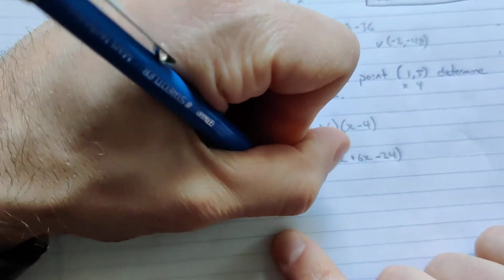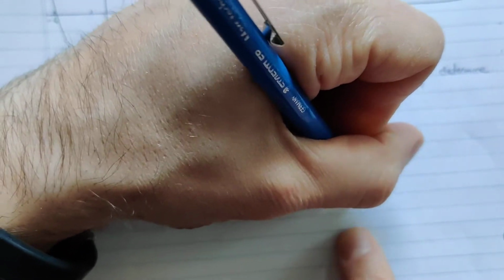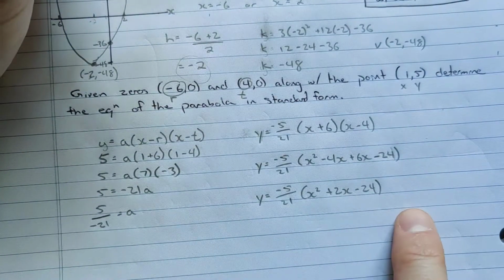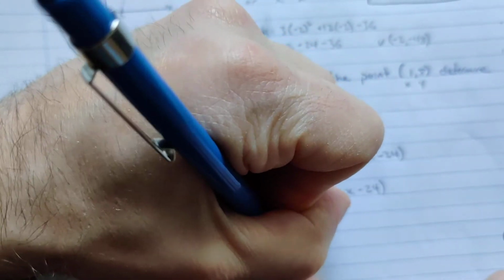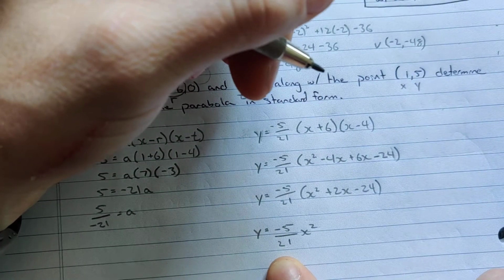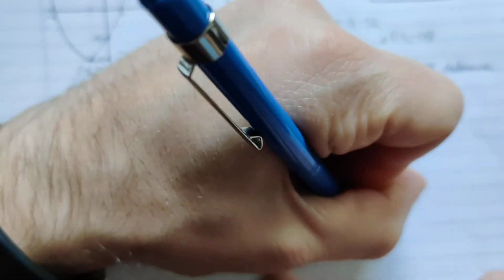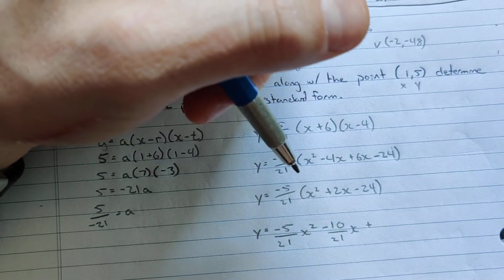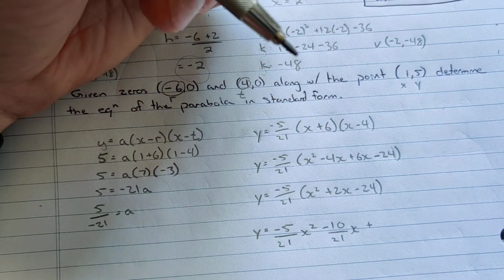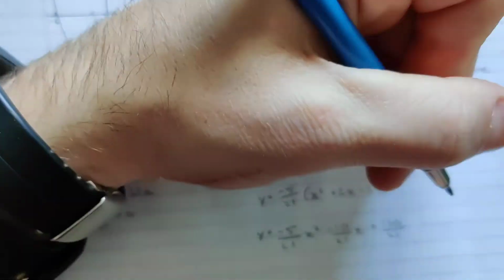Simplify that inside. Plus 2x minus 24. And now we're going to multiply everything in the brackets by negative 5/21. So it's going to look a little messy. Negative 5/21 x squared minus 10/21 x plus 5 times 24 is going to give us 120/21.